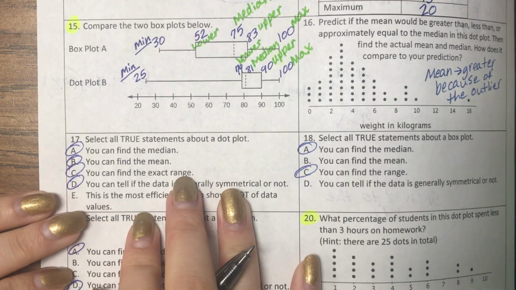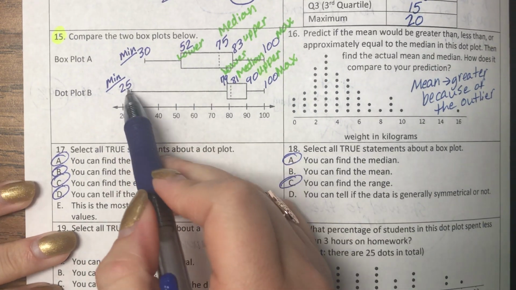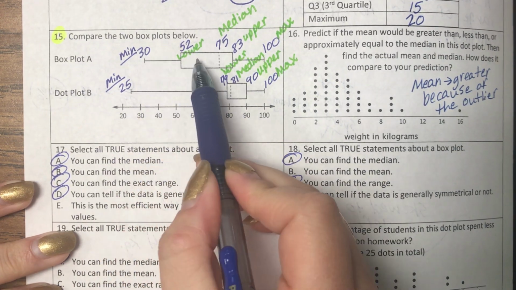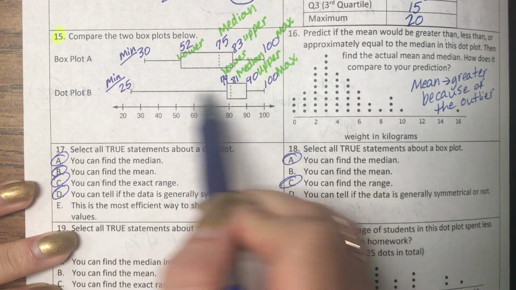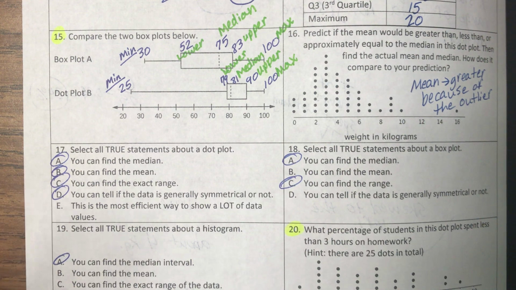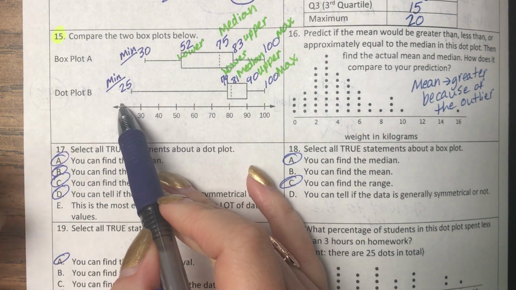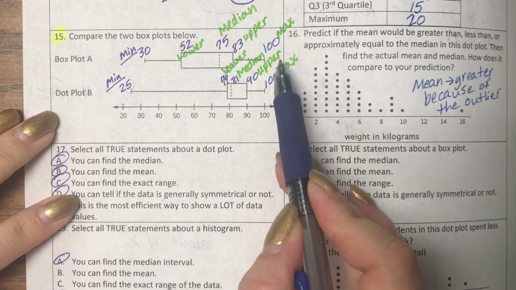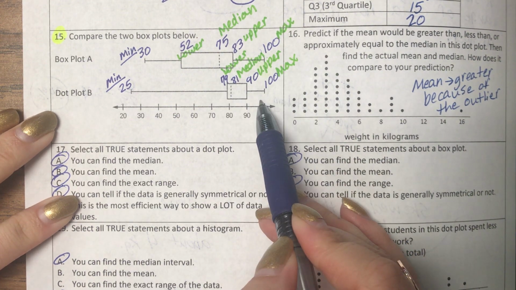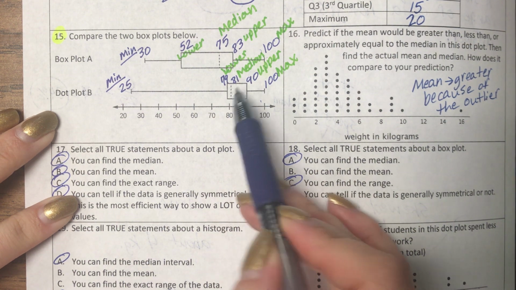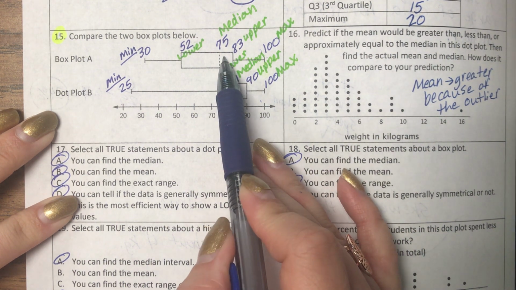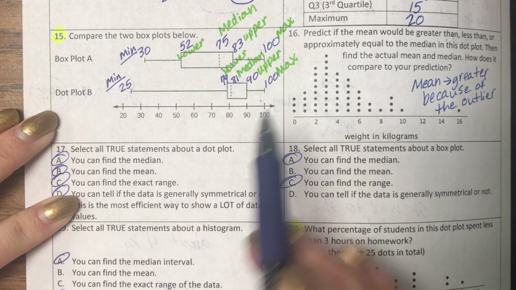Number 15, I went through and I tried to estimate my minimums, my lower, my median, my upper, my maximum numbers, just so I could see the differences between them. We see that the minimum is lower for plot B, but plot B and plot A both have the same maximum. The median is larger for plot B, lower for plot A, so I just compared those values.